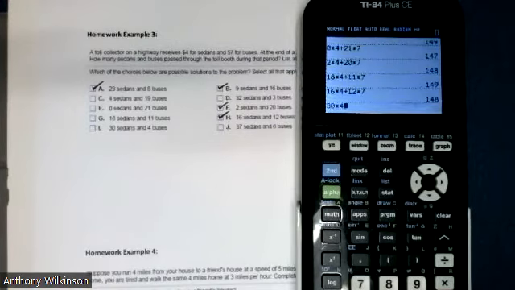Okay. So that's another choice, 16 sedans and 12 buses. What about 30 sedans and 4 buses? So this is 30 times 4 plus 4 times 7. That's also $148. So 30 sedans and 4 buses is another choice where we will get $148. And also 37 sedans and 0 buses. 37 times 4 plus 0 times 7, 148.